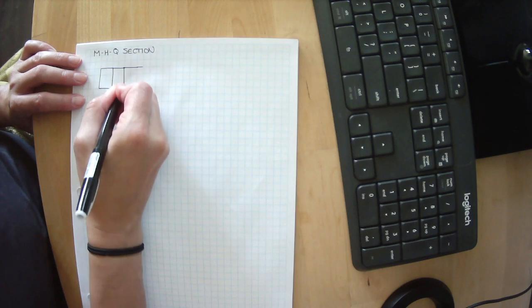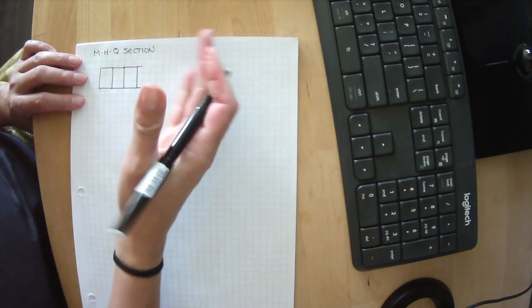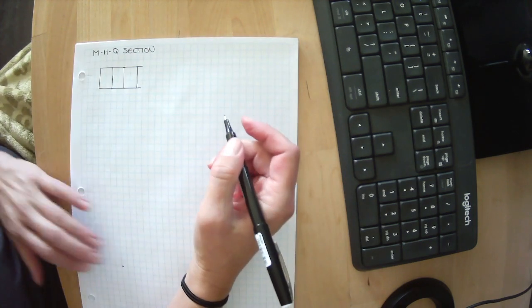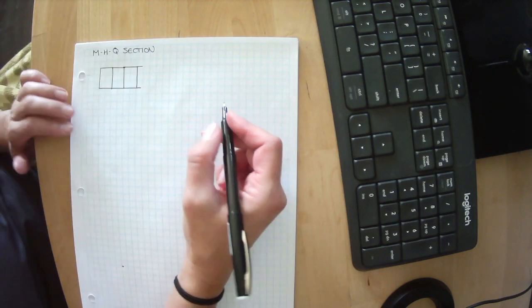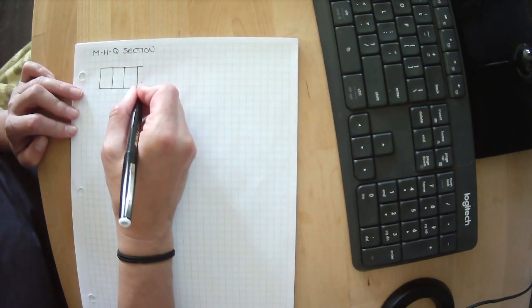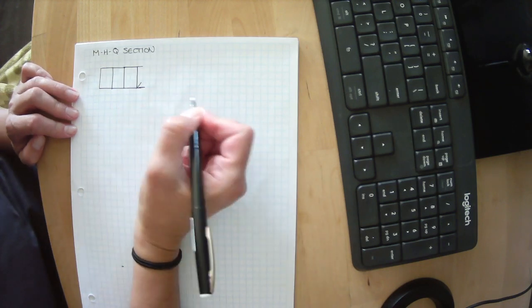Now, you could always cut this from the other direction. I like to be consistent and always keep this side, mostly because I'm lazy and I like to make sure I have a consistent method so that I don't mess up.